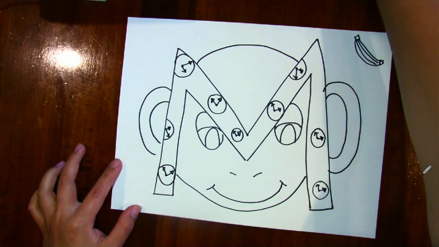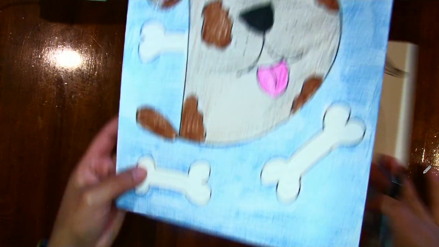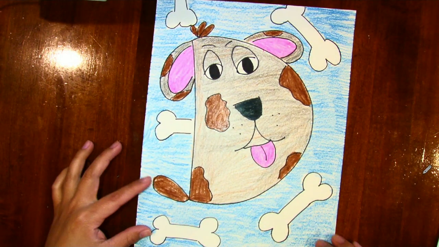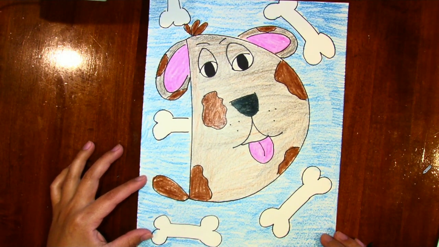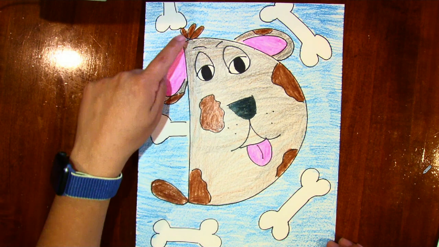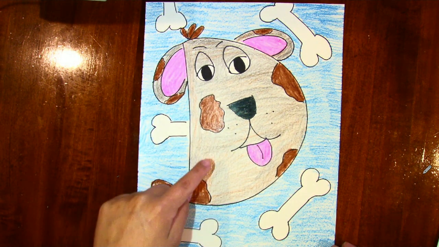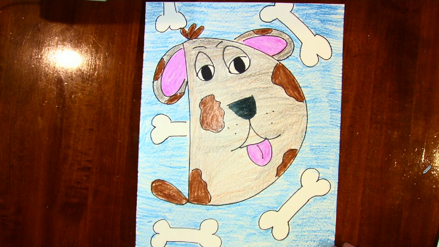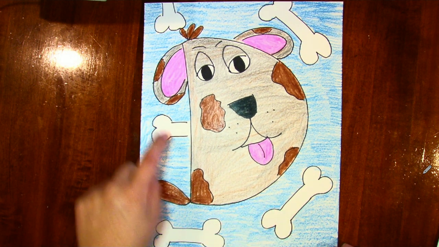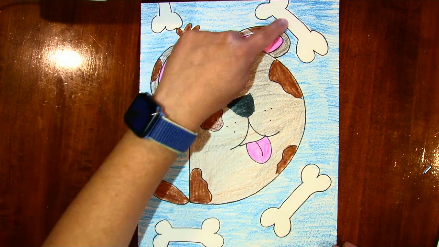Here's another example. The first letter of my first name is D, so I wanted to do the letter D, and I transformed my letter D into a dog. And then in the background, I decided to do little bones that my puppy would be very happy to have.